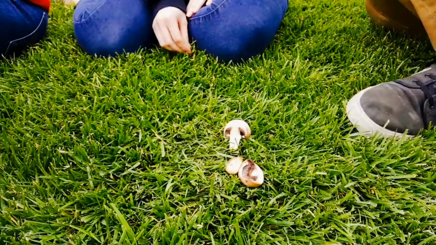Basidiomycota help their plant partners obtain mineral nutrients from the soil, and in return they receive sugars that the plants produce through photosynthesis. Do you get it now?